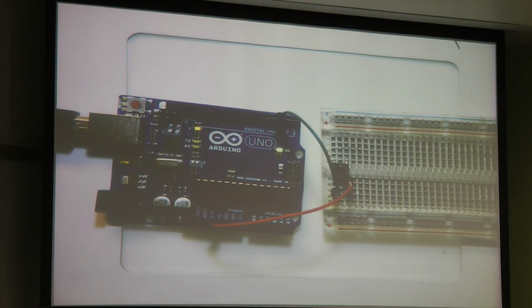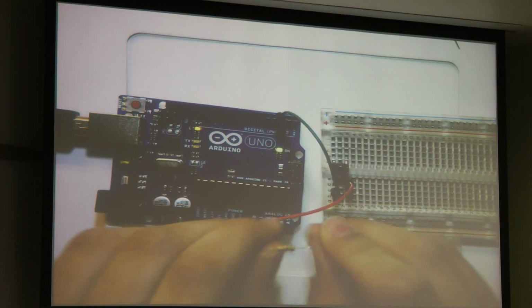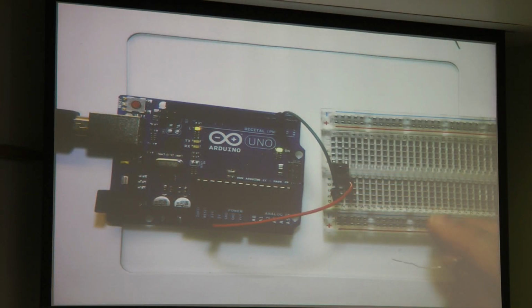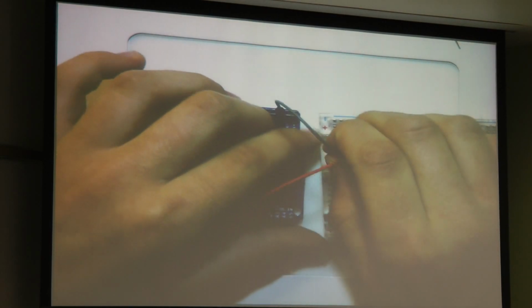So what we'll do is we'll add in a resistor. In this case, we'll use a 10 kilo ohm resistor, or 10,000 ohms. And that is a brown, black, orange resistor. The resistor color codes, you can memorize them, or you can go online and find a web calculator for it.